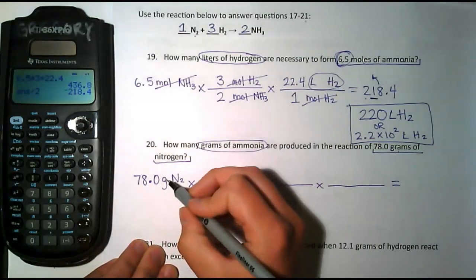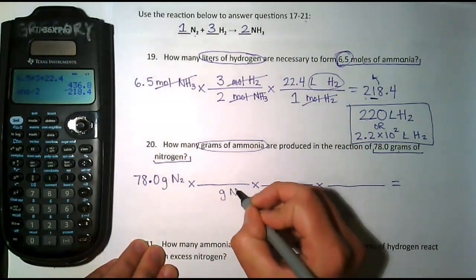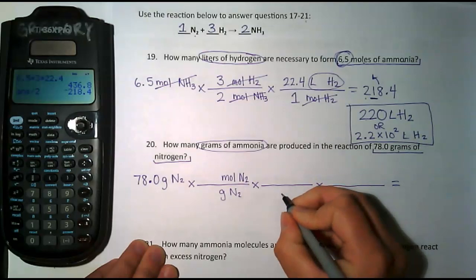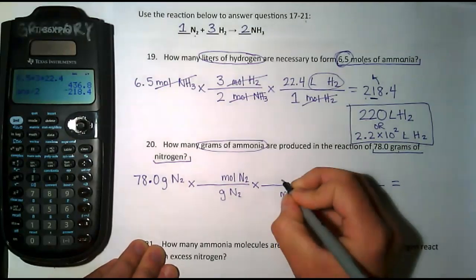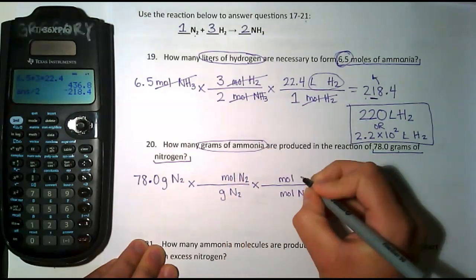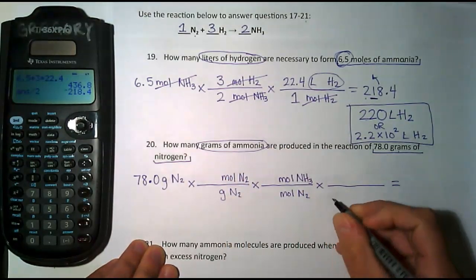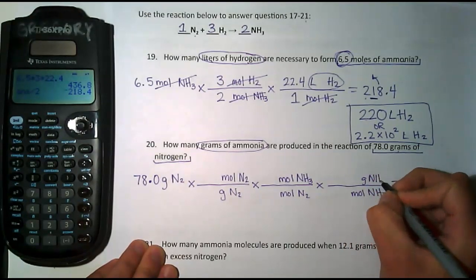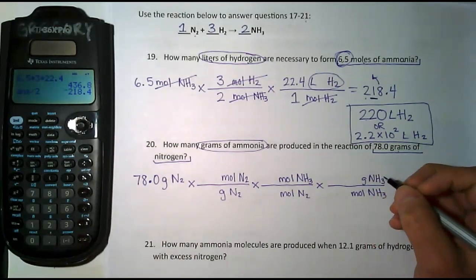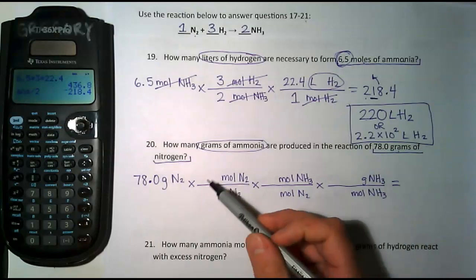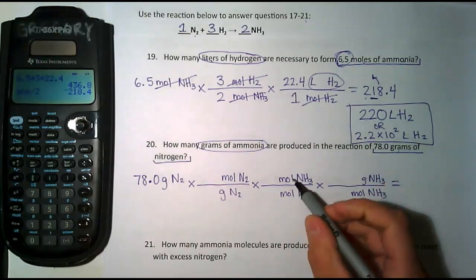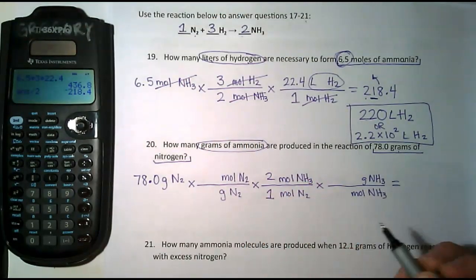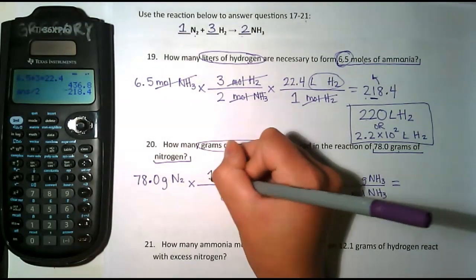So our first conversion factor needs to take grams of N2 into moles of N2. And then our second conversion factor will be our mole to mole conversion, so moles of N2 into moles of our new thing, so moles of ammonia, NH3. And then our third conversion factor will take moles of NH3 into grams of NH3. So to figure out our values, for our mole to mole ratio, we look at our equation, so 2 moles of NH3 for every 1 mole of N2.